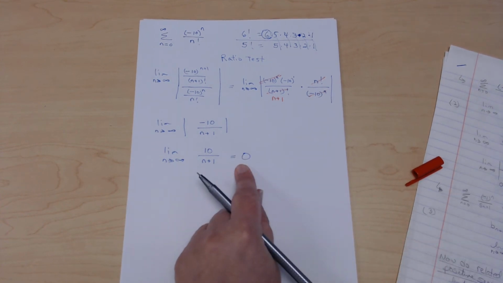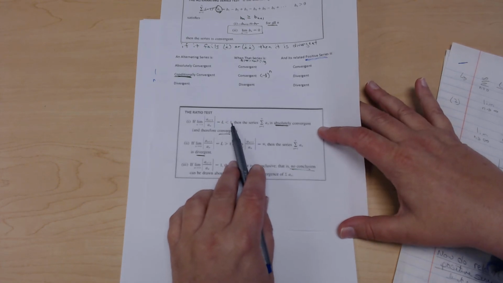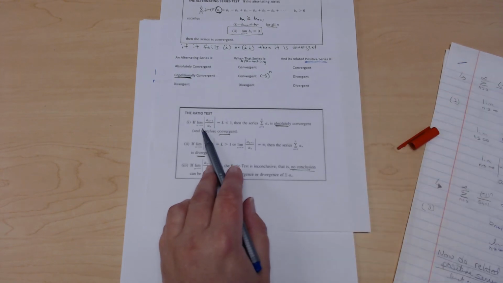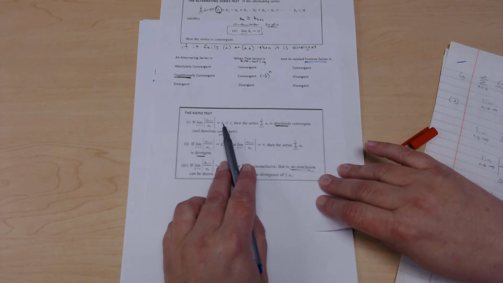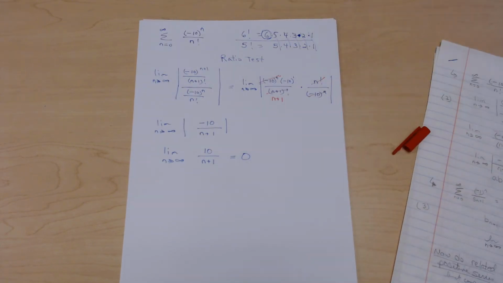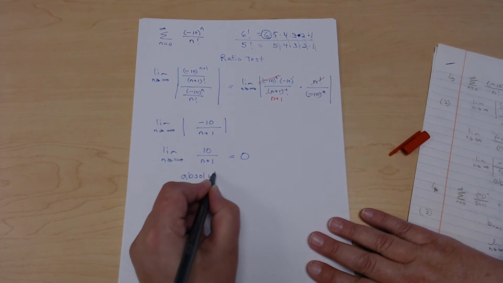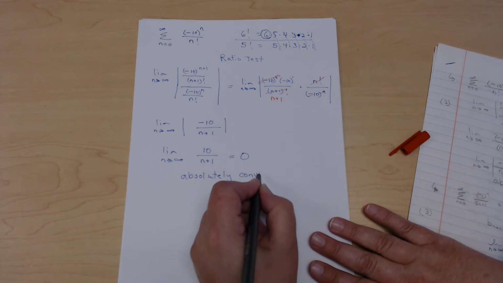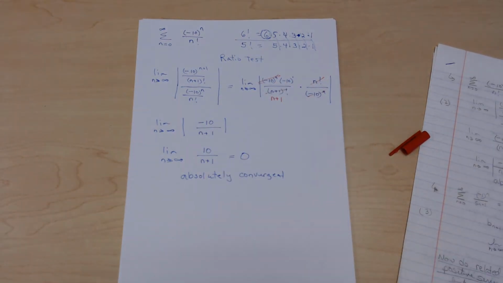Okay, let's look up our ratio test. As long as it's less than 1, 0 is okay. Remember, we're taking the absolute value, so we're not really going to come across negatives. But as long as it's less than 1, which would be 0, then it is absolutely convergent. And remember, that's the nice thing about the ratio test: you don't have to do 2 tests. We know it's absolutely convergent.